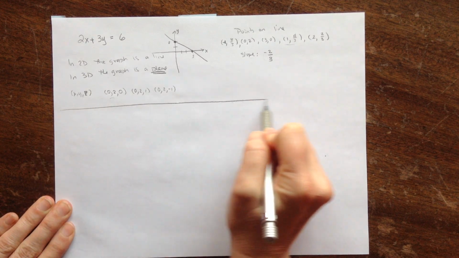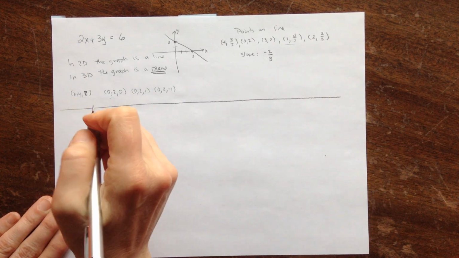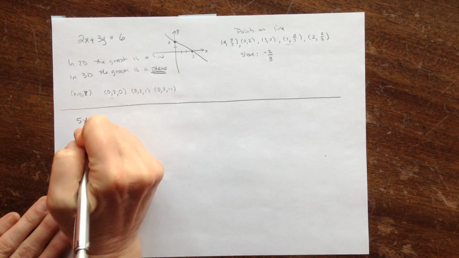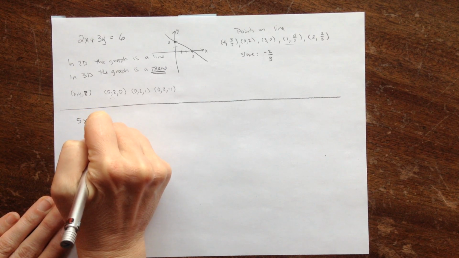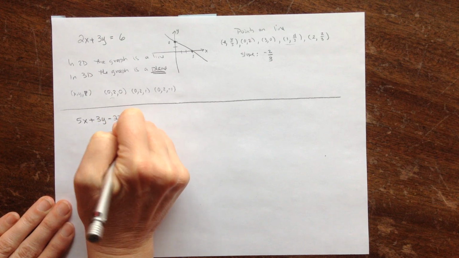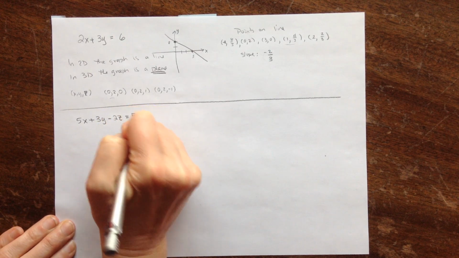So let's look at another linear equation, this time with all 3 variables showing. So let me do plus 3y minus 2z is equal to 5.